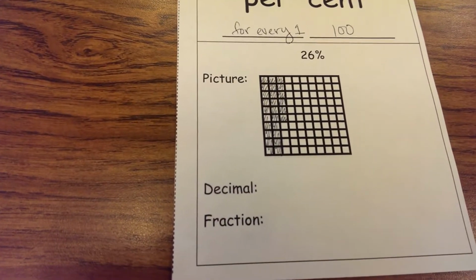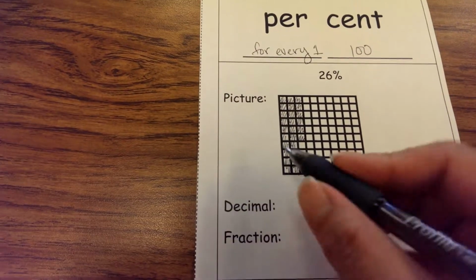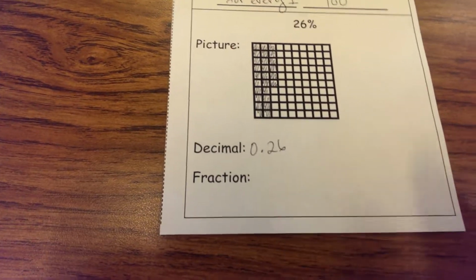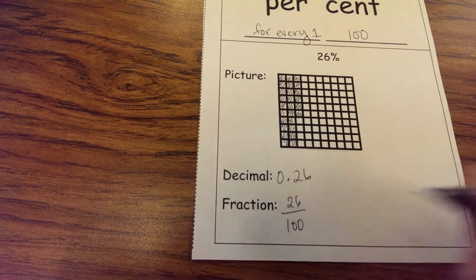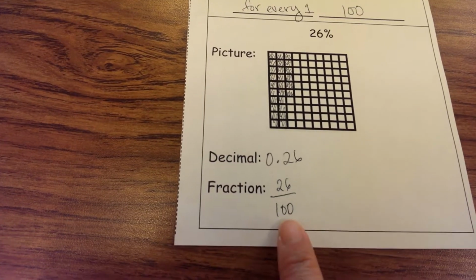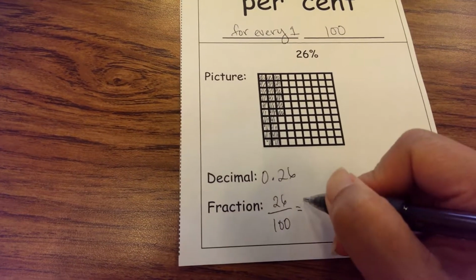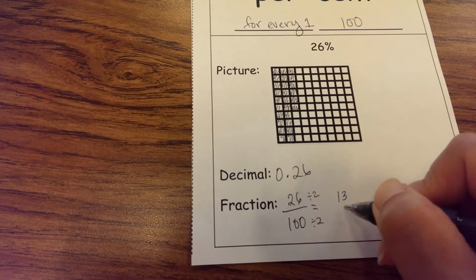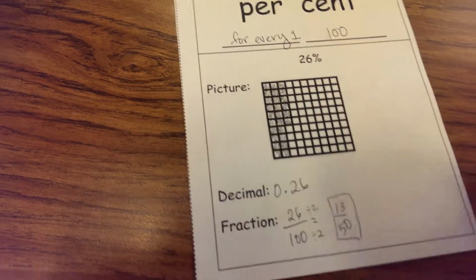Okay? So what would the decimal be? Well, since percent is 26 out of 100, the decimal would be 26 hundredths. And the fraction, well, percents are out of 100, so the fraction would be 26 over 100, 26 hundredths. We do need to simplify this fraction. You could divide it by 2 over 2, and that would give us 13 over 50. That would be our simplified fraction.